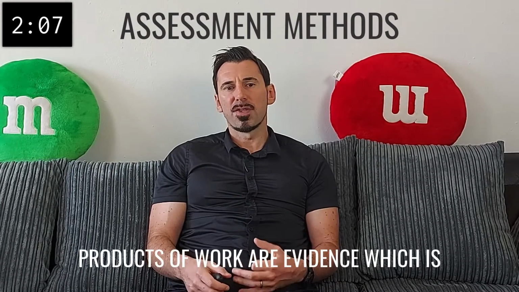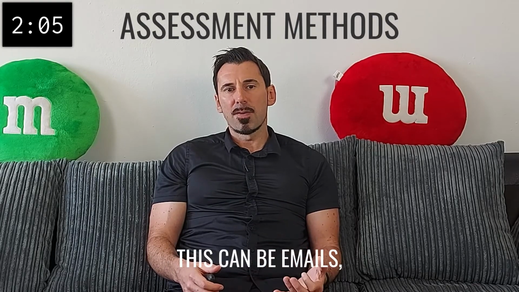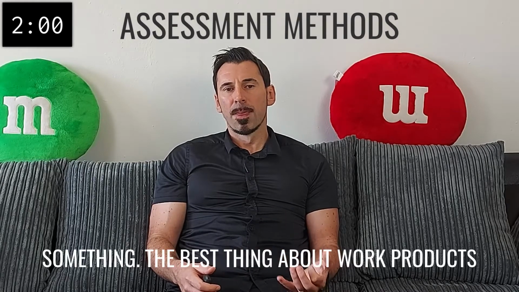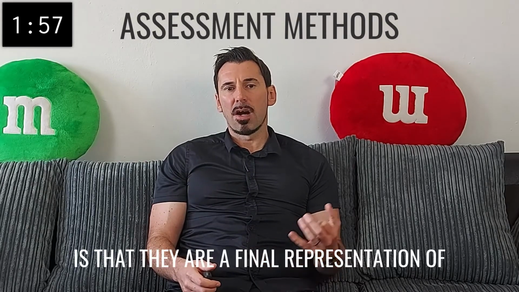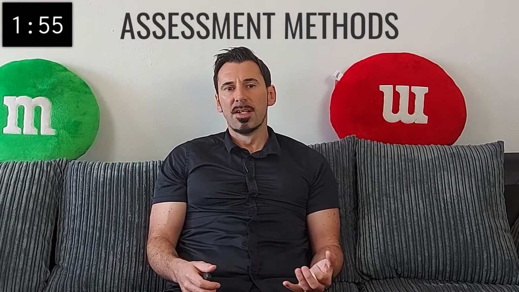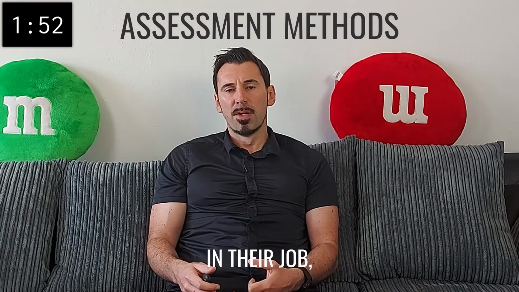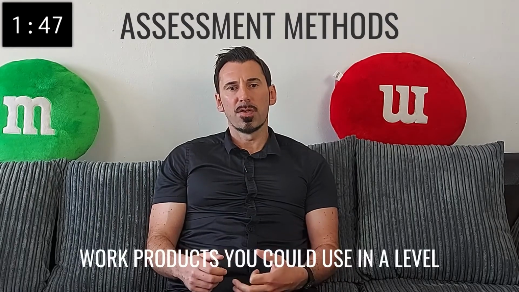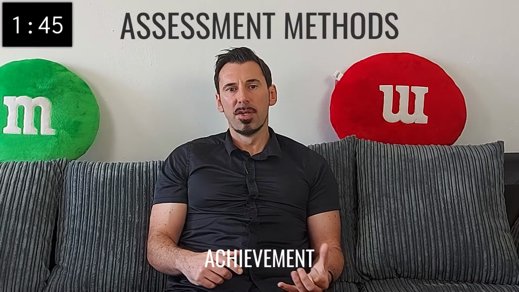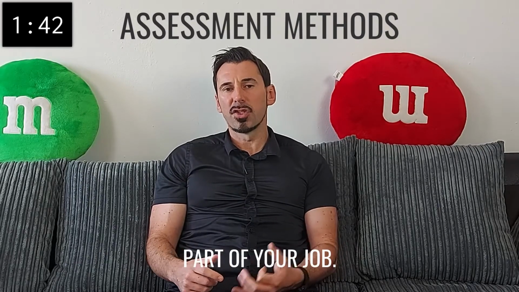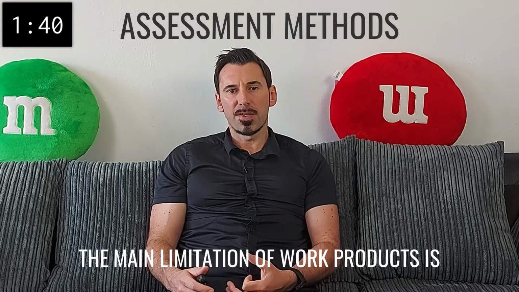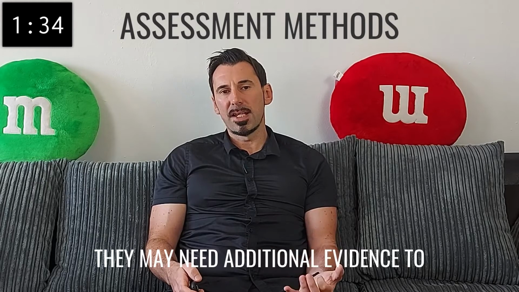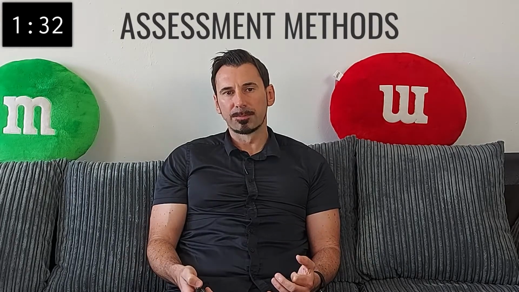Products of work are evidence which is created in the workplace. This can be emails, appraisals, work experience, which shows that the learner has done something. And the best thing about work products is that they are a final representation of what has been done. And if the learner has already done something in their job, we can use this as evidence instead of asking them to do it again. Work products you could use in a Level 3 Certificate in Assessing Vocational Achievement could be assessment plans you created as part of your job. The main limitation of work products is that they are often not sufficient on their own. Therefore, they may need additional evidence to meet the learning outcomes.